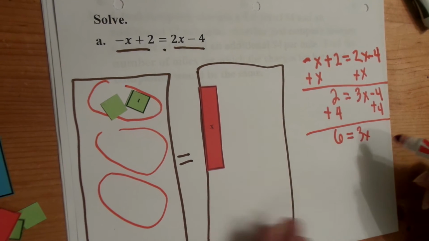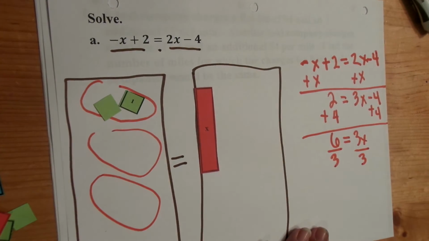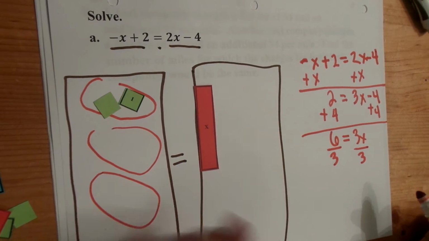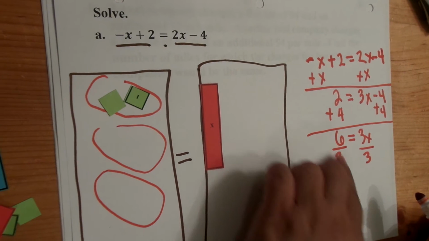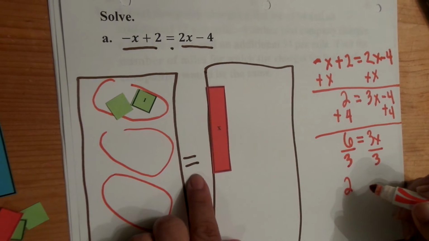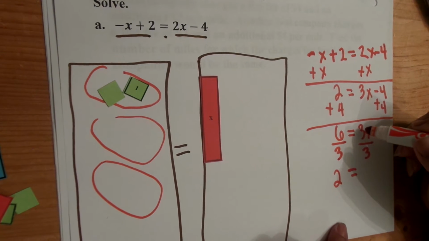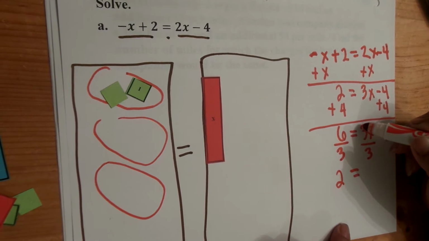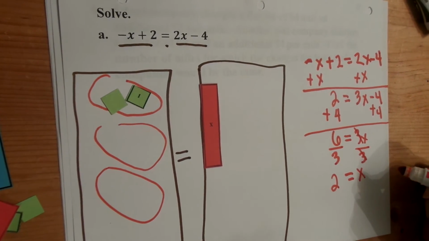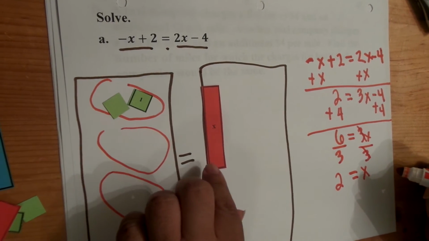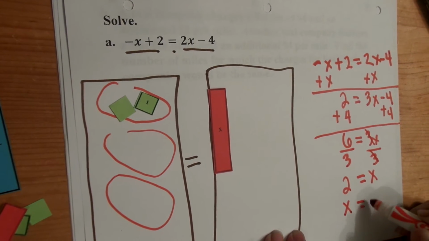So what we did is we divided them by 3. So what we have on the left side is 6 divided by 3 equals 2. We have the equal sign, and we divide it by 3. So we have 3x divided by 3, so we just have an x. So we have 2 equals x. Another way to write this is x equals 2.